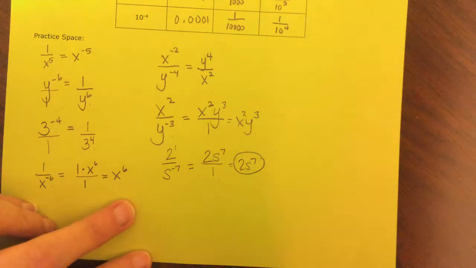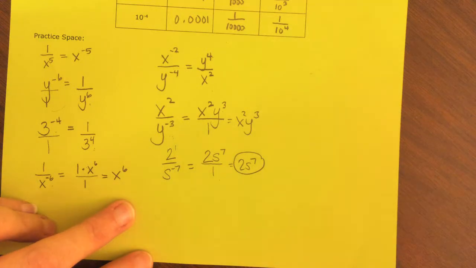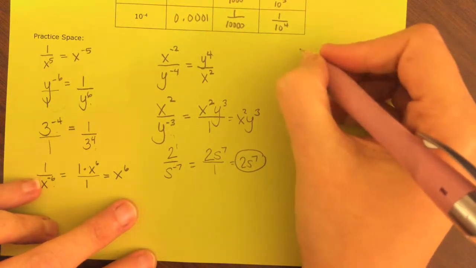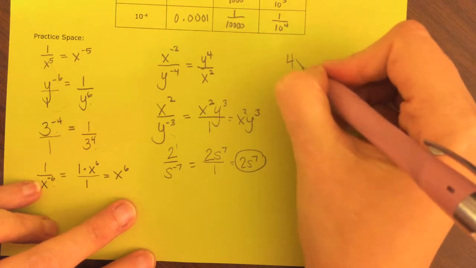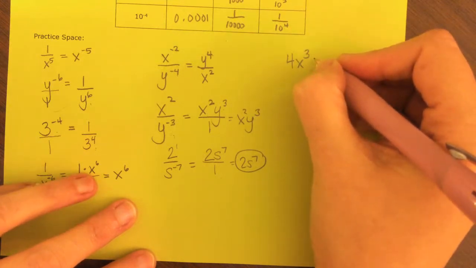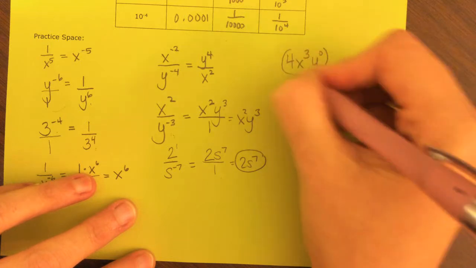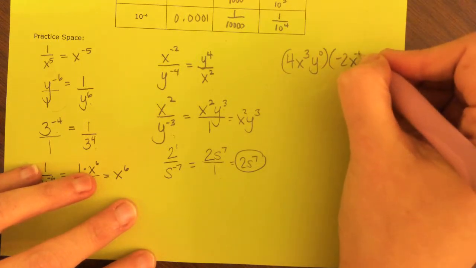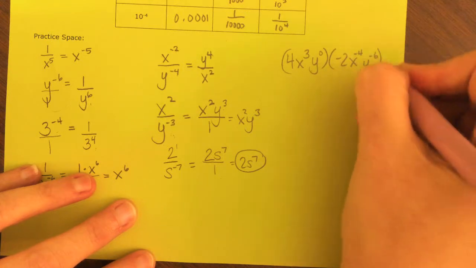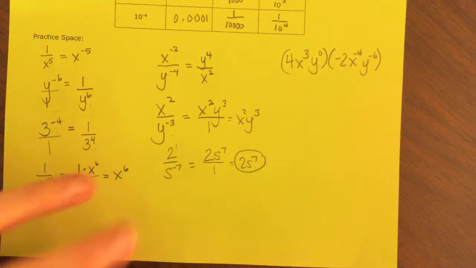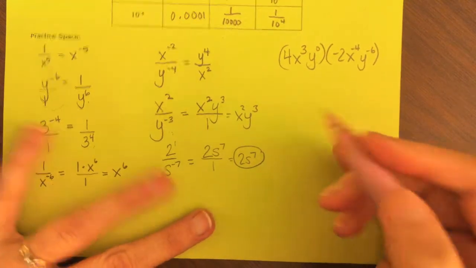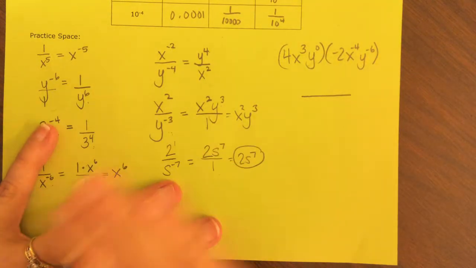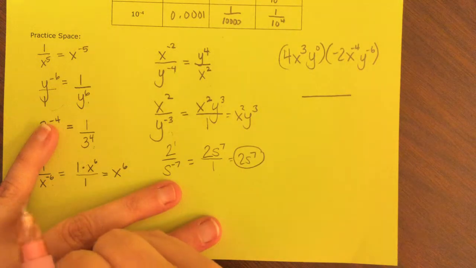This one is a little crazy, so we're going to try this one. We're going to evaluate these one at a time. This one is 4x to the 3rd, y to the 0, times negative 2x to the negative 4, y to the negative 6. What? Okay. First thing is, we know we might have some fractions, so we're just going to draw ourselves a fraction bar. We're going to evaluate each one separately.